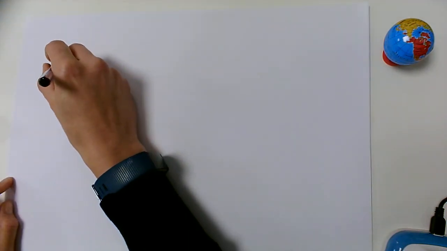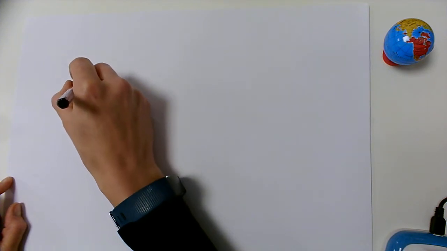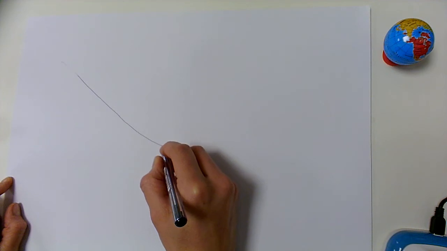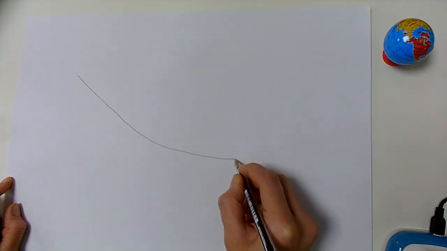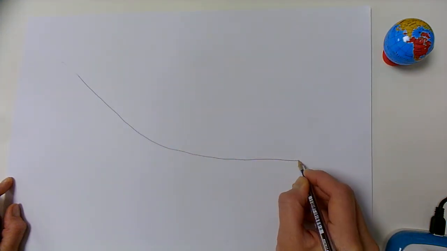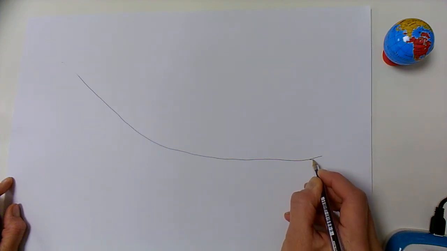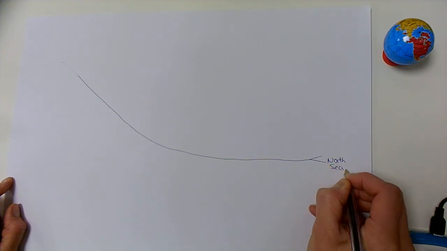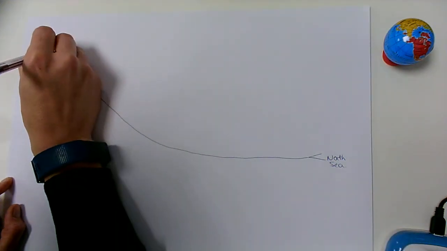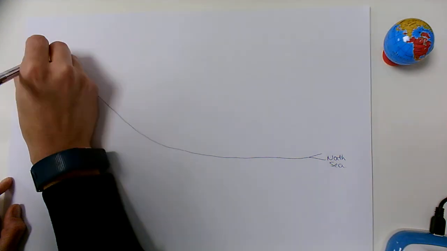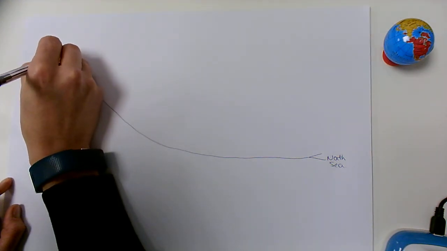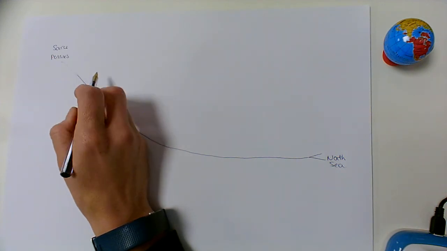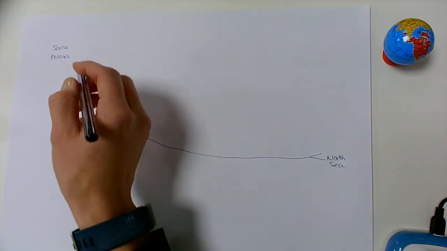which starts its source up in the Pennine Hills as a relatively steep upper course and becomes much more of a shallow gradient as it gets towards the end of its course, and it ends as an estuary in the North Sea. So it starts at its source in the Pennines in the hills. So let's start with one of the landforms that you will find in the upper course.